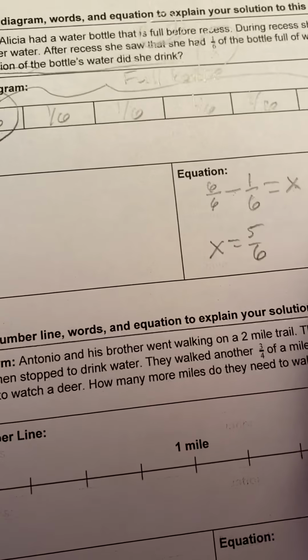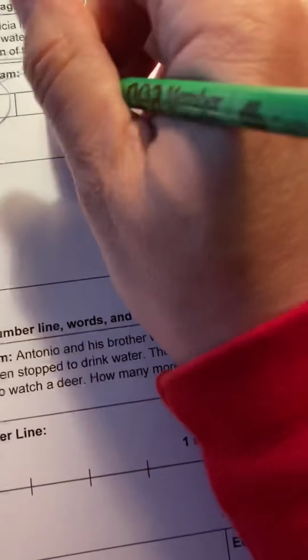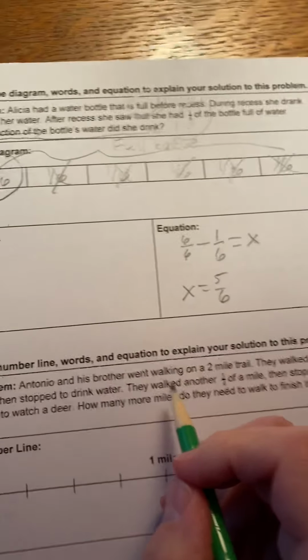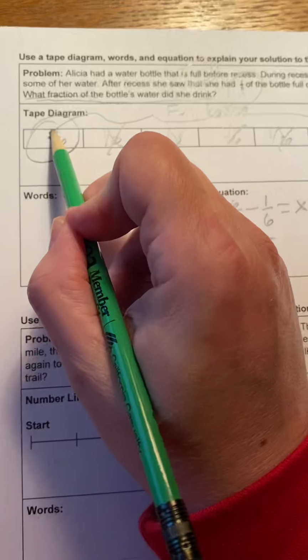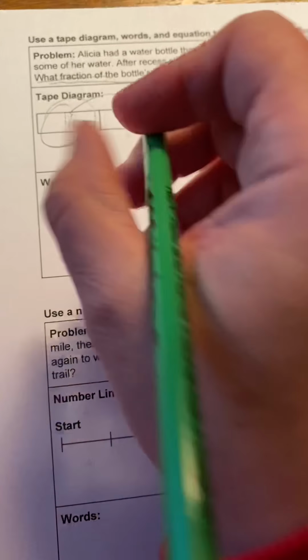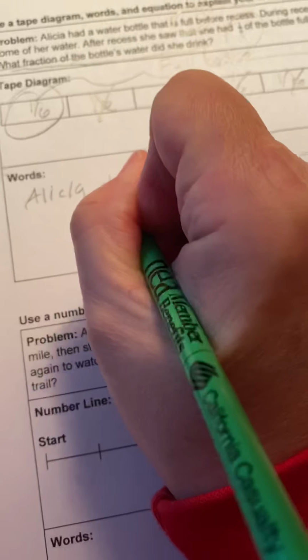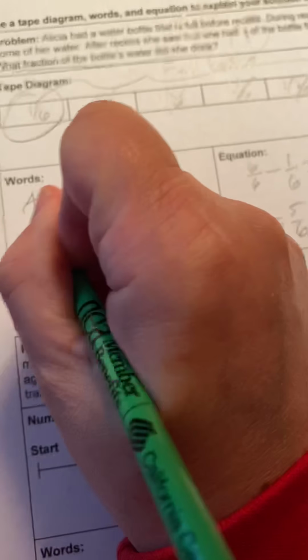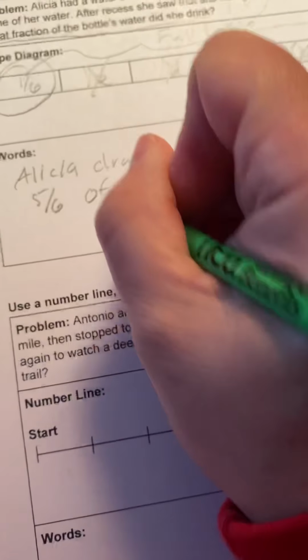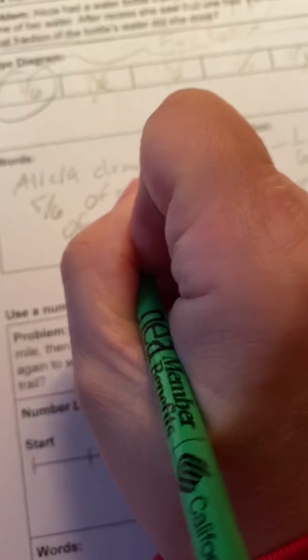So how much would she have drank then? 1, 2, 3, 4, 5. So she drank 5/6 of the bottle, leaving her with 1/6 left over. So to answer the question, what fraction of the bottle's water did she drink? Our sentence would be, Alicia drank 5/6 of the bottle of water.